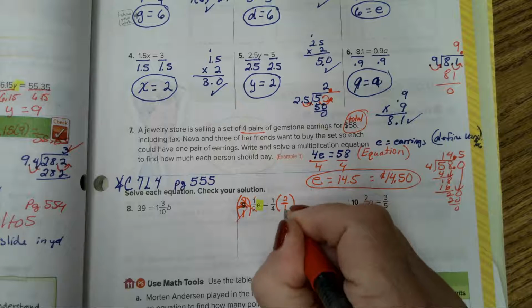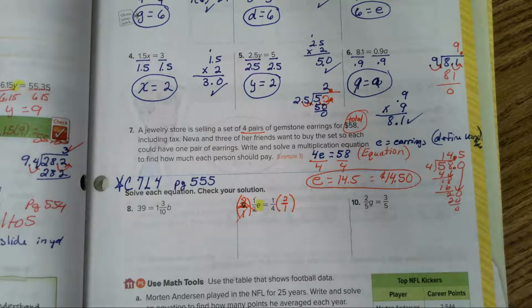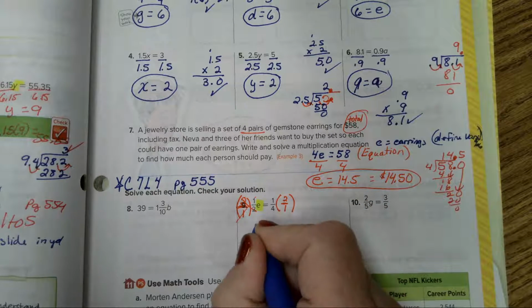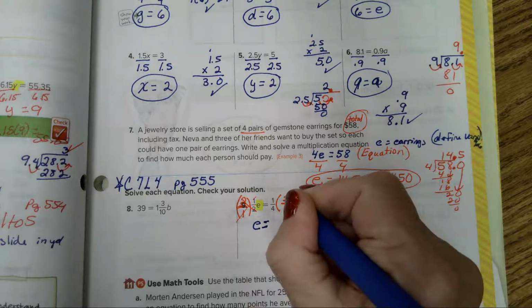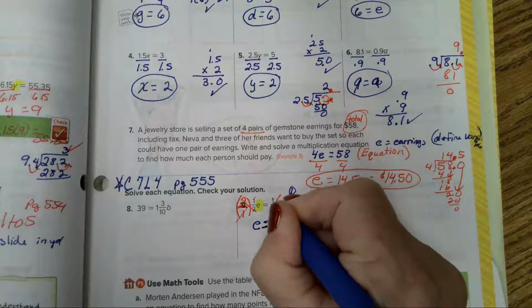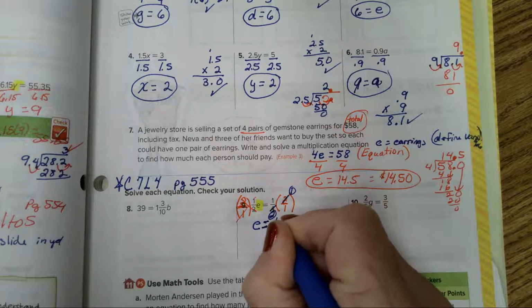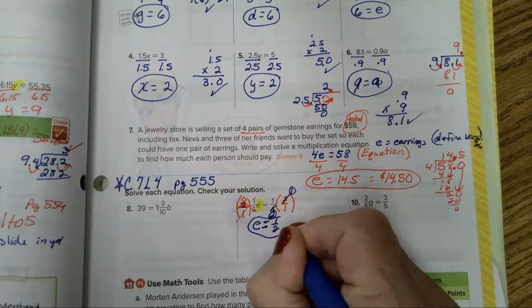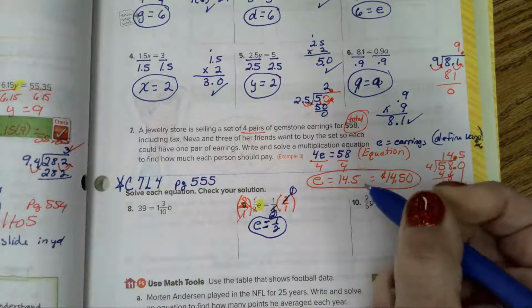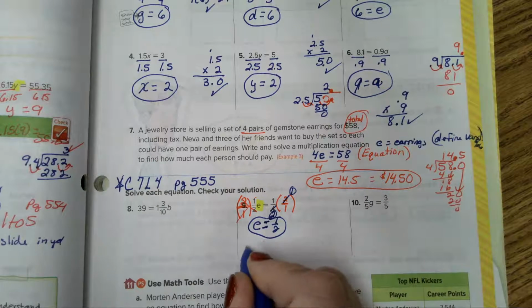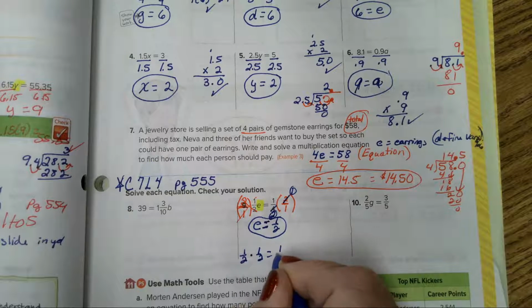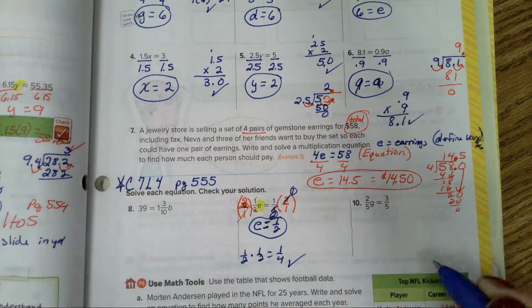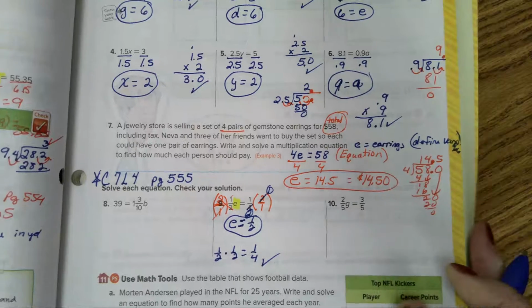2 over 1. And then you're going to end up with the answer, E equals, simplify before you multiply. 2 divides 2 once. 2 divides 4 twice. E equals 1/2. All right. And then you do your check step. Does 1/2 times 1/2 equal 1/4? Yes, it does.